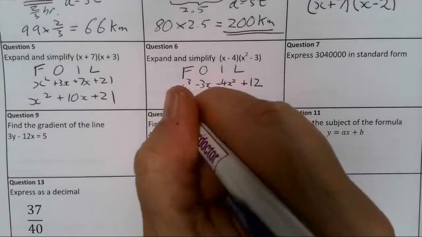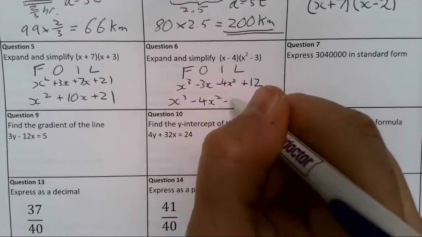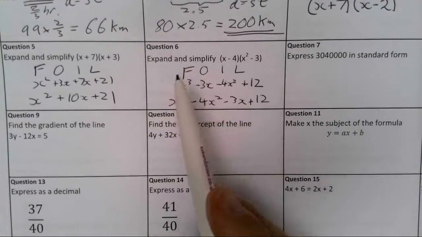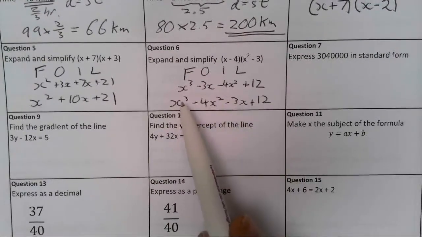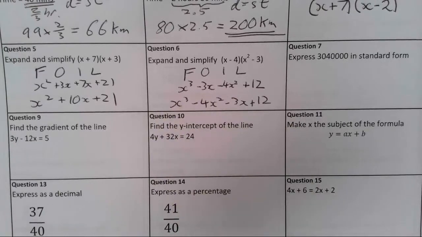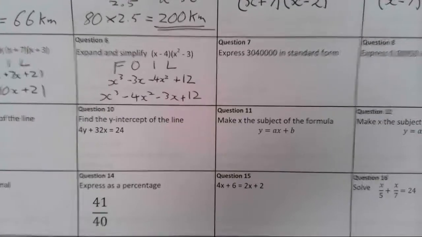Okay, so I've got x cubed minus 4x squared, take away 3x, plus 12. You could keep it like this because there really isn't any simplification. It's just normal for us to put it in order of the highest power of the variable to begin with. So this would also be okay because there isn't any simplification.